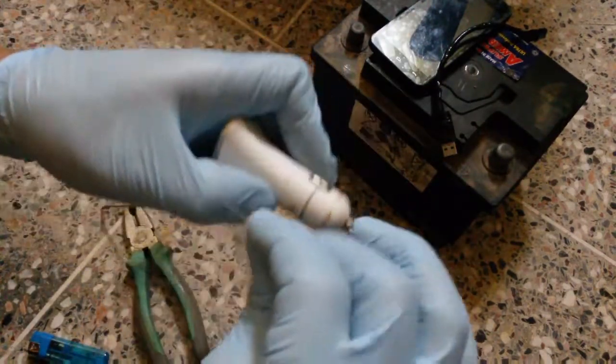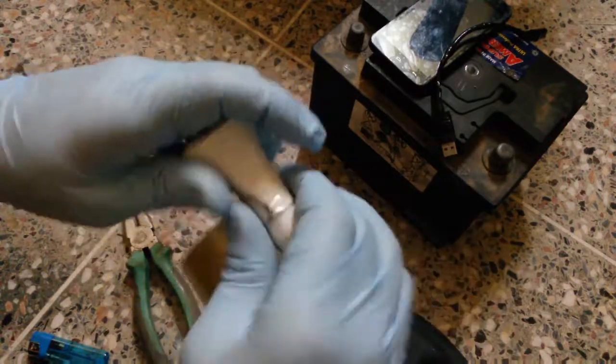Now let me put some tape just to be sure everything is good.